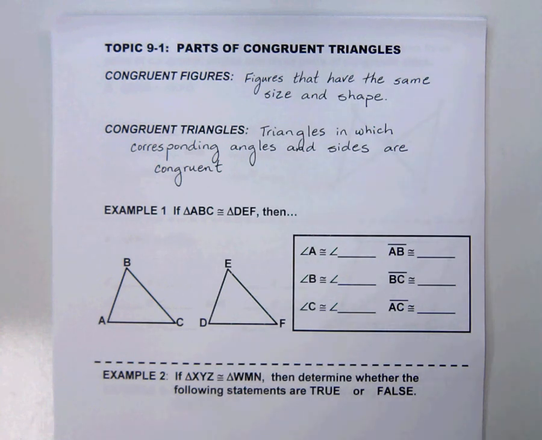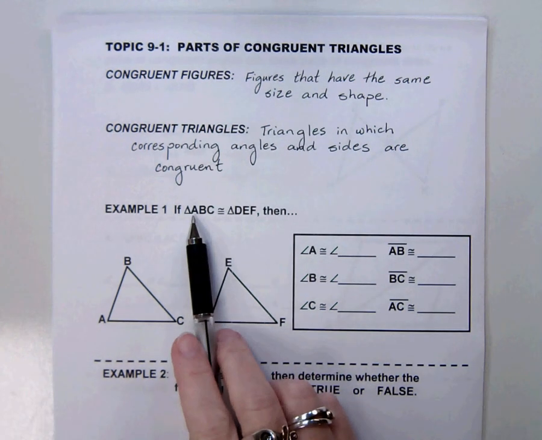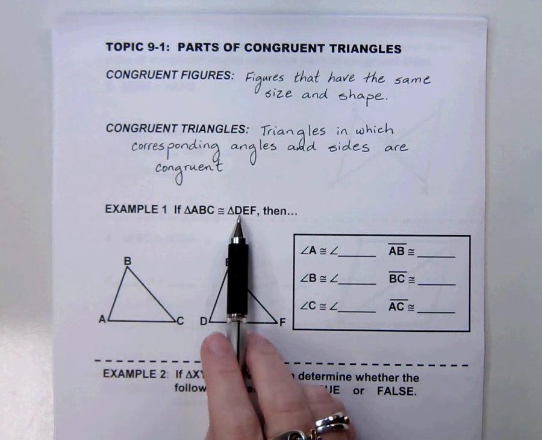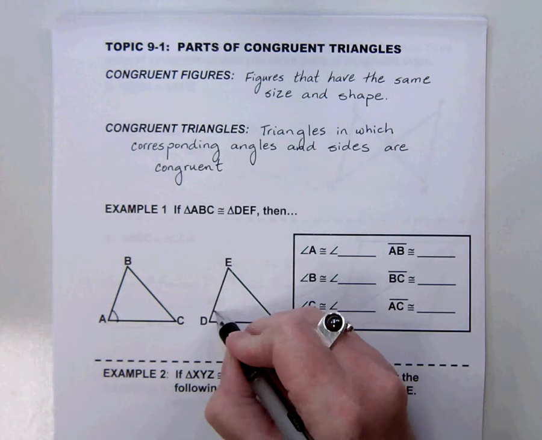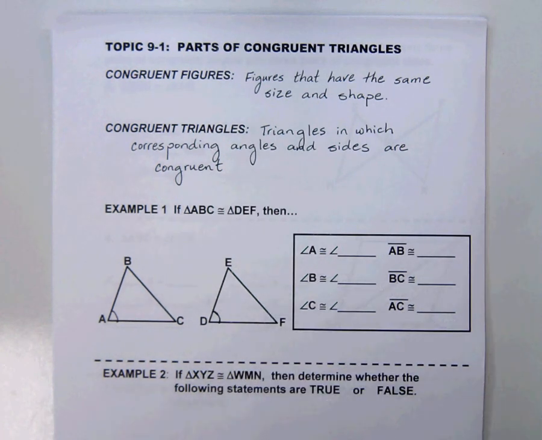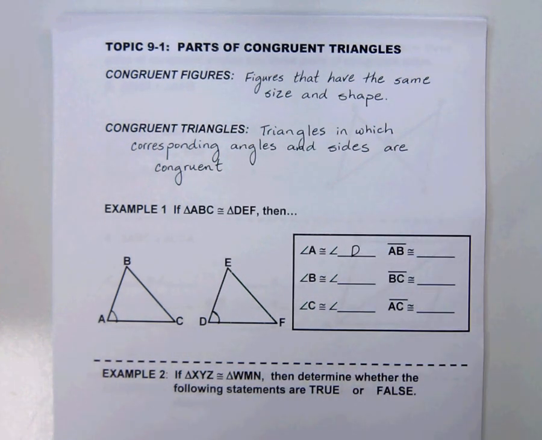Look at example 1. The triangle ABC is congruent to DEF. And there is an order of letters. If you look, A is the first letter for the first triangle, and D is the first letter in the second triangle. That means A and D are the same, and you can use what is called a tick mark. You can tick those angles and say that they're the same. So A is congruent to D.